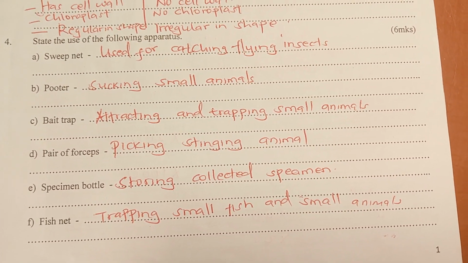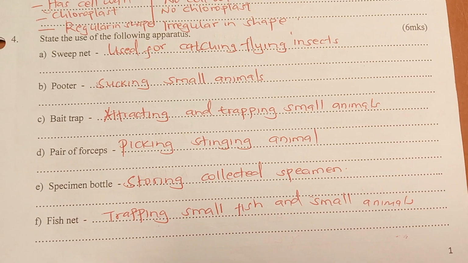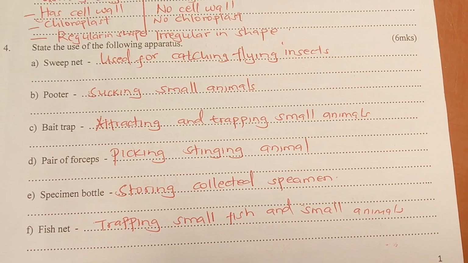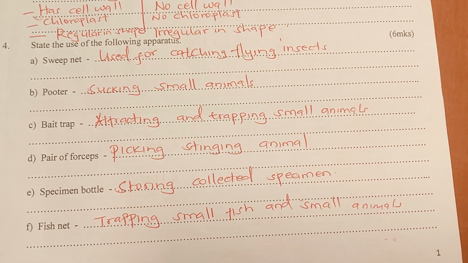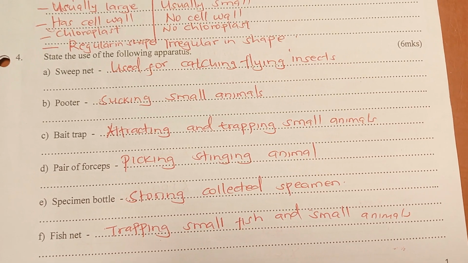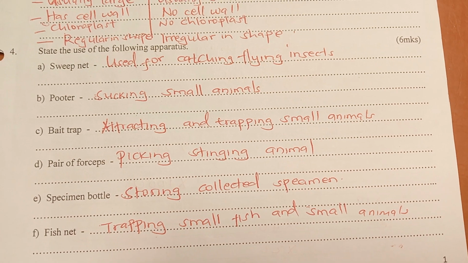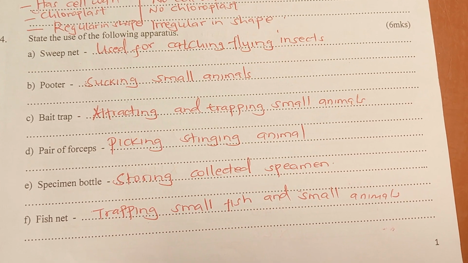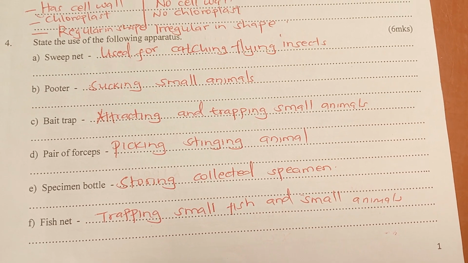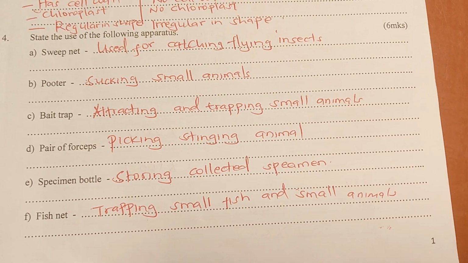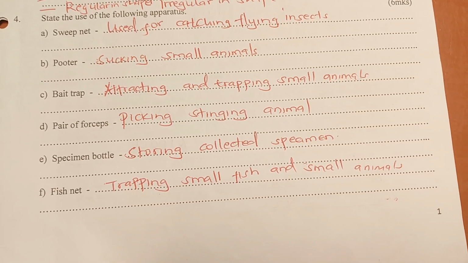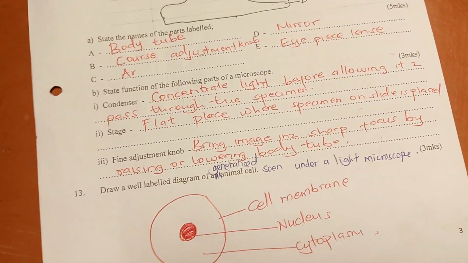State the use of the following laboratory apparatus in biology, of course. A sweep net is used for catching flying insects. A pooter is used for sucking small animals, normally from the barks of trees. Bait trap is used for attracting and trapping small animals. A pair of forceps for picking stinging animals. Specimen bottle for storing collected specimen. And fish net for trapping small fish.